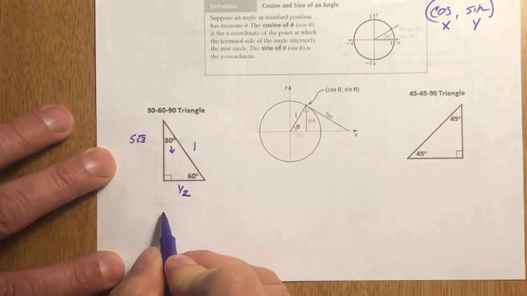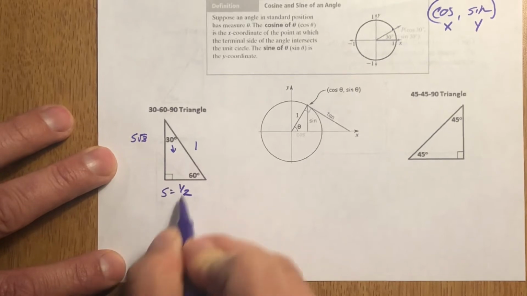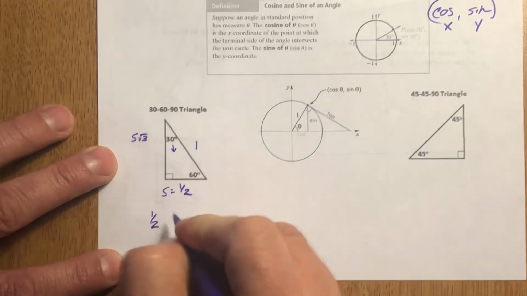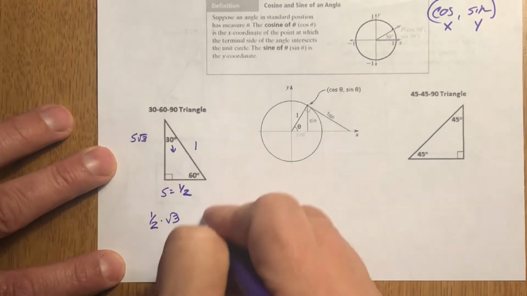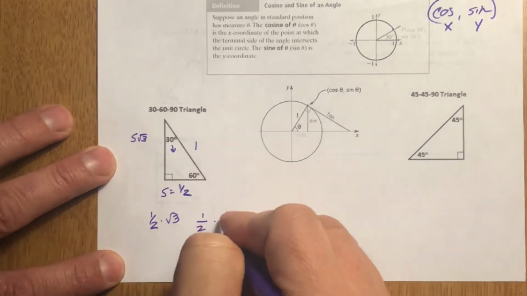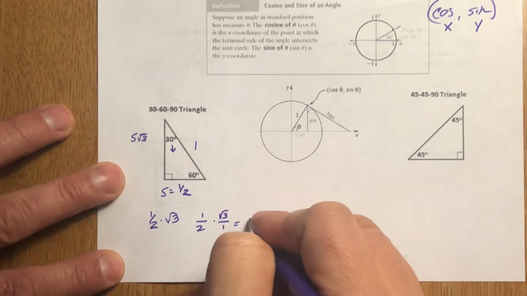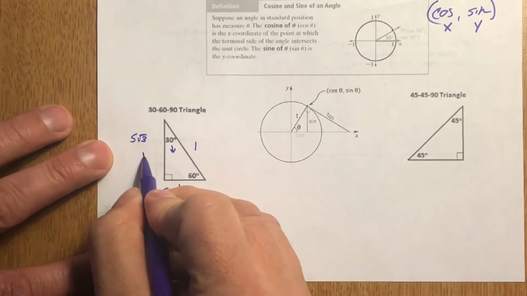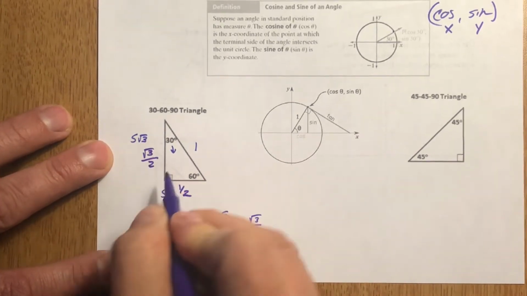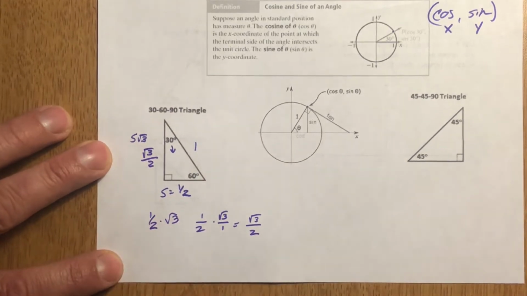S is 1/2, so this would be 1/2 times root 3, really 1/2 times root 3 over 1. If you multiply that, you get root 3 over 2. So that's where we get root 3 over 2, and we're going to leave it like that.